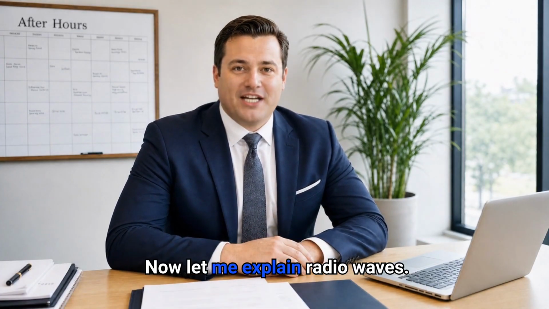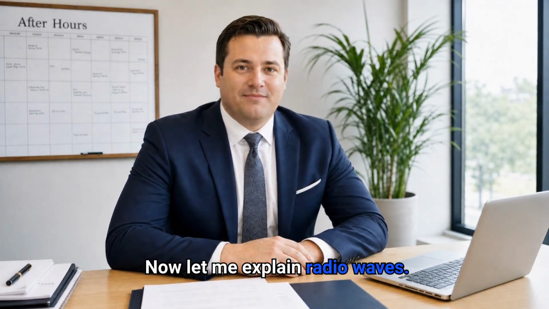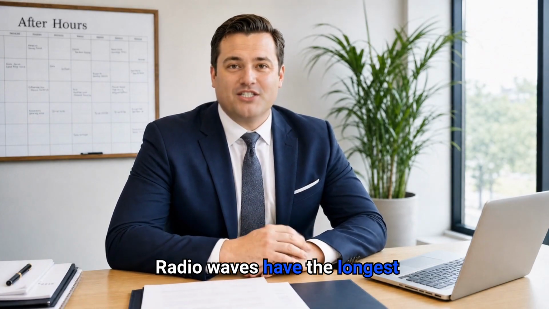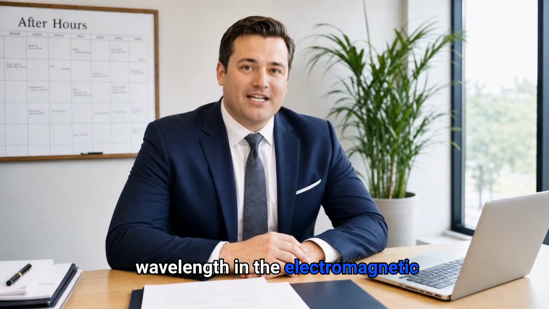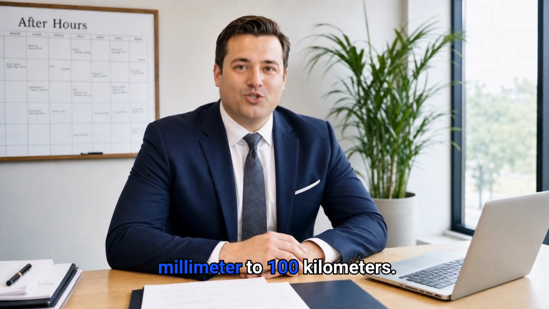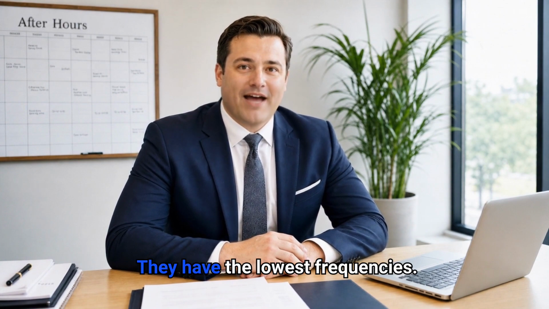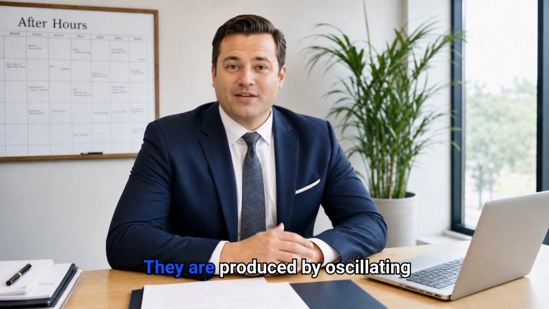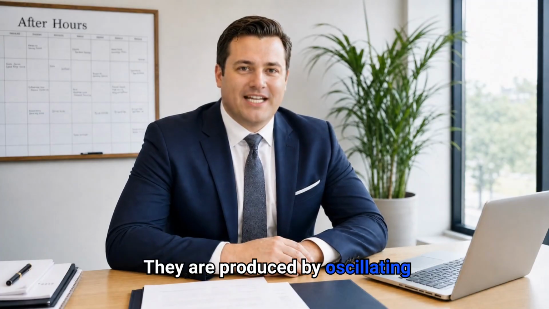Now, let me explain radio waves. Radio waves have the longest wavelength in the electromagnetic spectrum. Their wavelengths range from about 1 millimeter to 100 kilometers. They have the lowest frequencies. They are produced by oscillating charges in antennas.